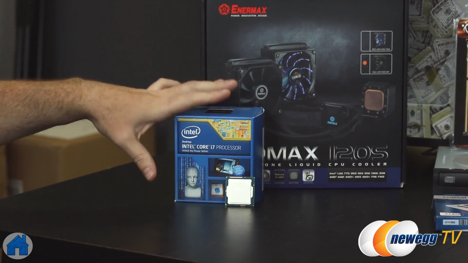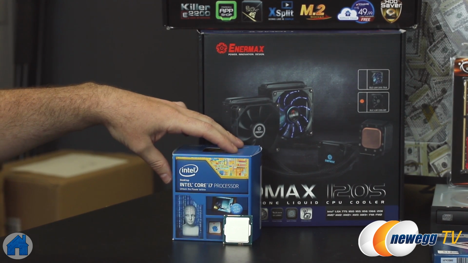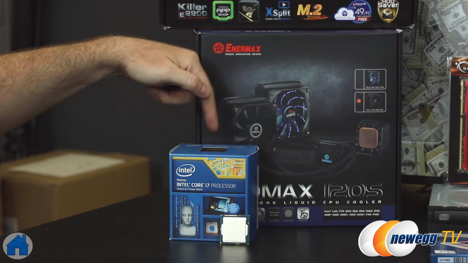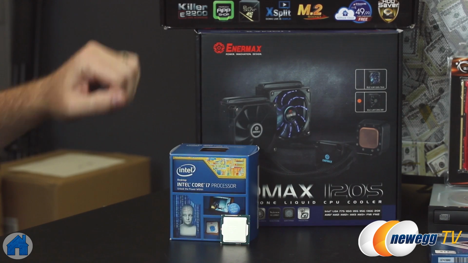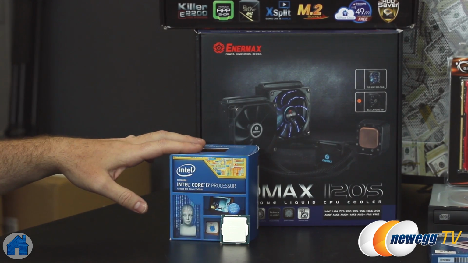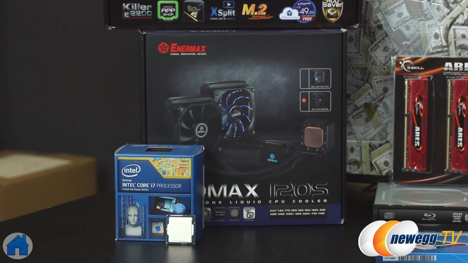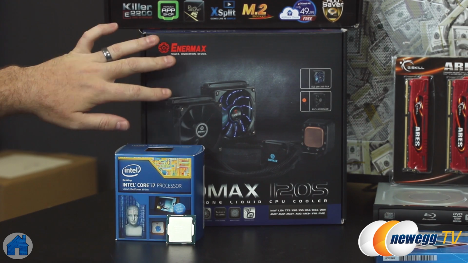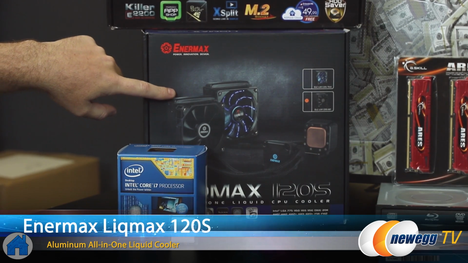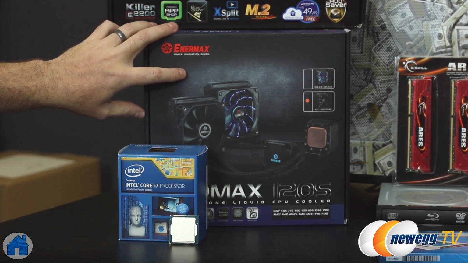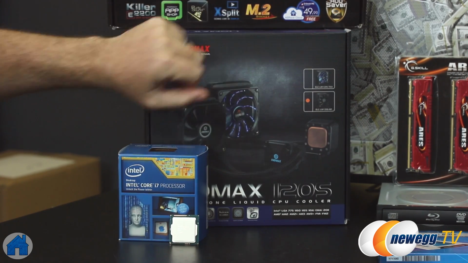Moving on from there, though, we need to keep the CPU cooled, and for that purpose, most processors, except for enthusiast level ones, will come with an air cooler inside the box. It's a stock heatsink fan. However, since this is an overclockable processor, the K at the end of the name indicates that, we want to give it a little bit more overclocking potential. So I've actually chosen a liquid CPU cooler in order to help keep it a bit cooler and potentially give us more overclocking headroom. This is the Enermax Liquimax 120S. This is what's known as a CLC, or a closed loop cooler. It has tubes that transport liquid over to a radiator, and then a fan that dissipates the heat from there.